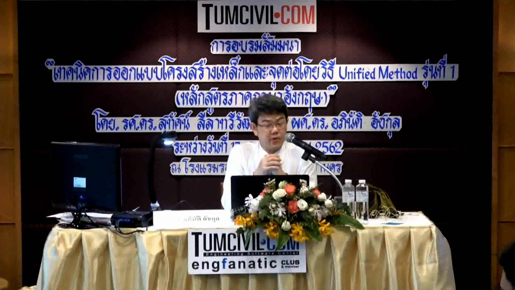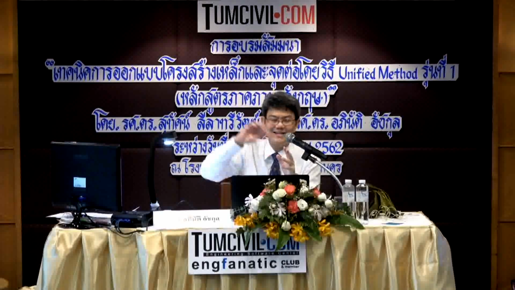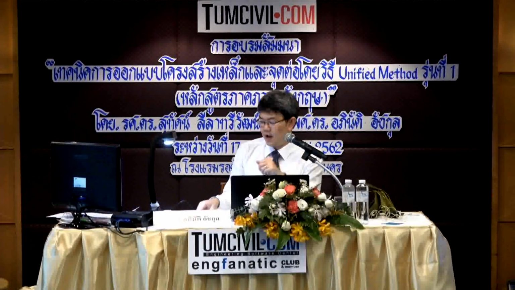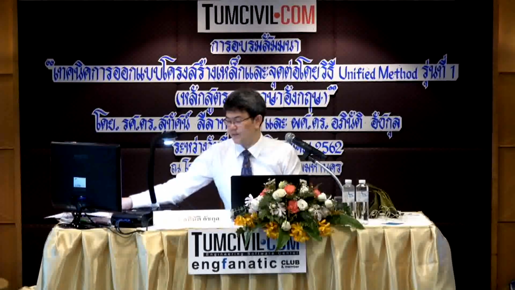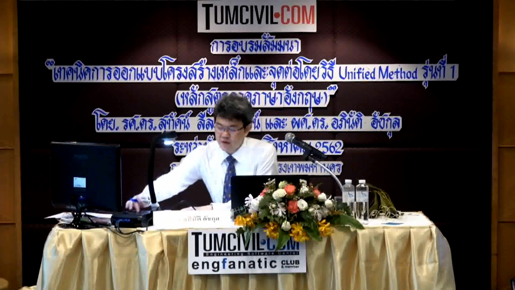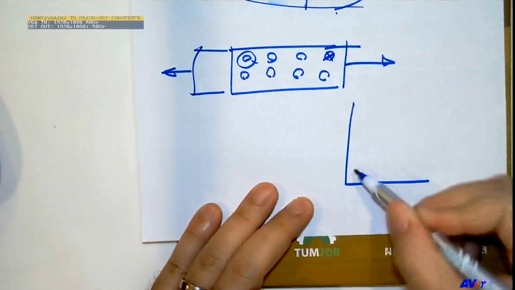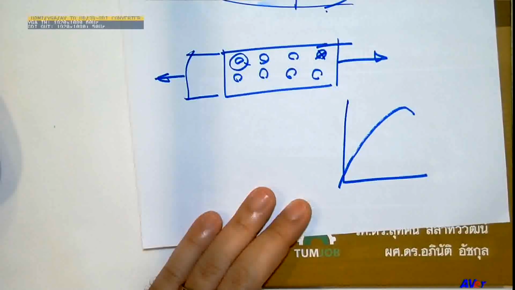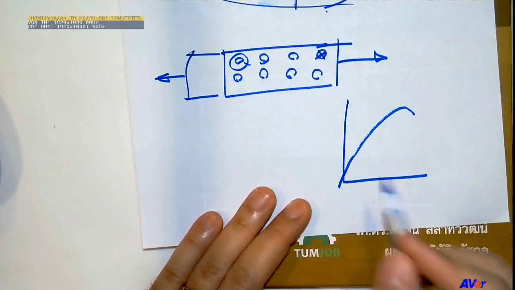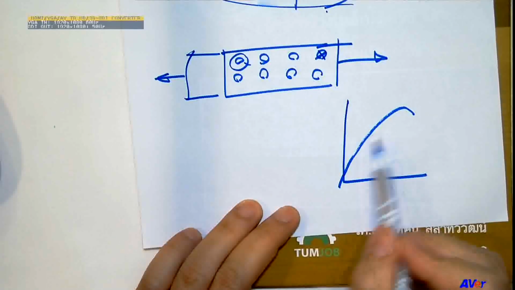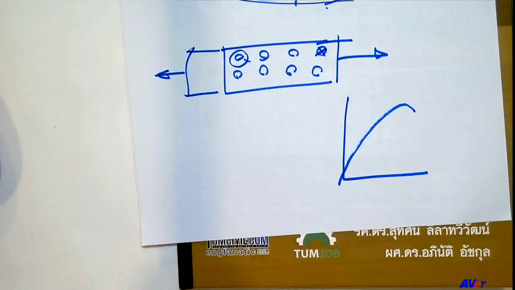Because it's a very good question. We need to know that the material that we use for the bolt is a high strength material, and therefore it doesn't really have the yield plateau. And that is why, if you see the stress strain relationship of the bolt material, it looks like this. Because the strength is so high, it doesn't really yield. It's a very brittle material. It looks like that.